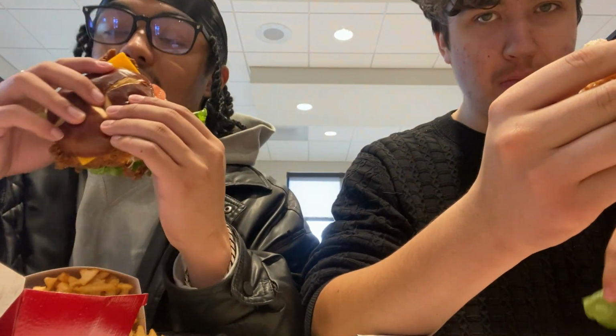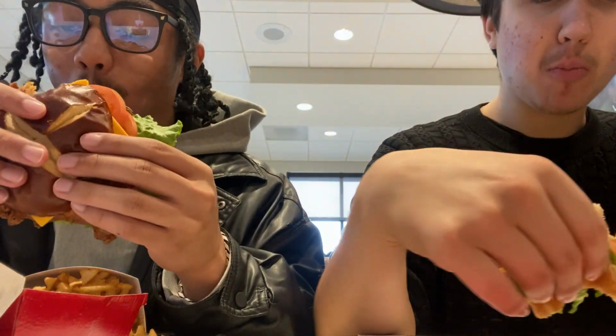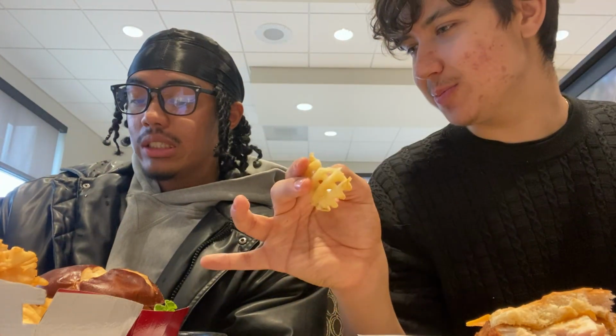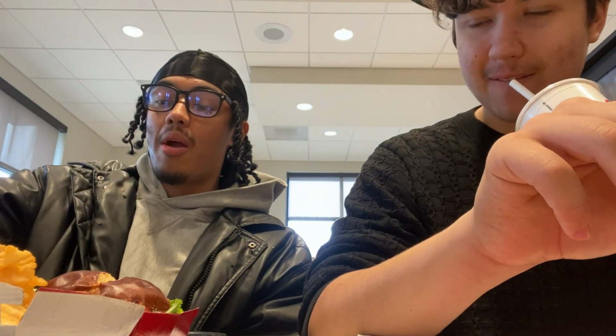Let's see. It's good. Kind of tastes like Popeyes a little bit. But it's good. The bun is good. I had the tiniest bite I've ever seen in my life. That was a bad bite. This kind of tastes like a pretzel. It's good. All right. Is it better than a normal one? I haven't tried the normal one, so I don't know. What do you get at Chick-fil-A? Strips.